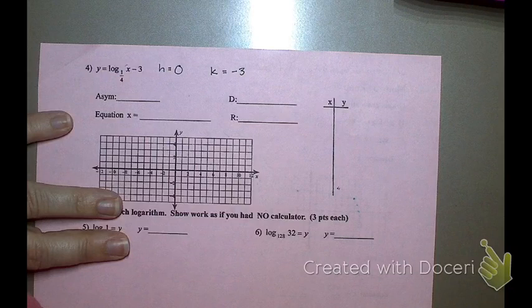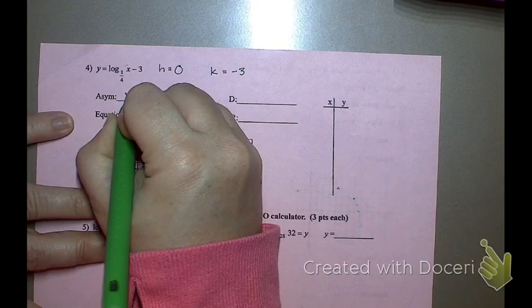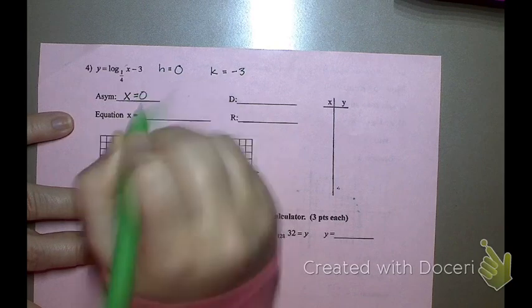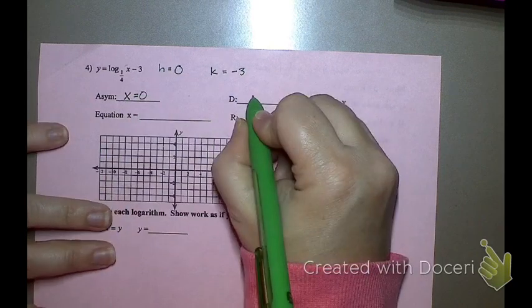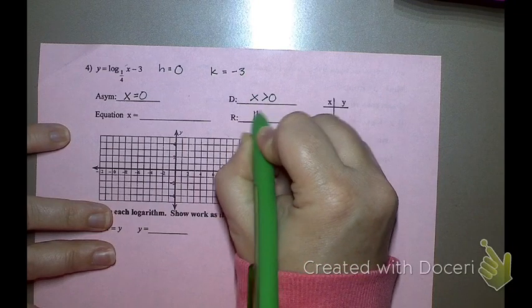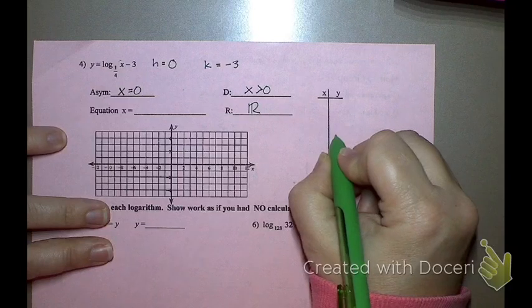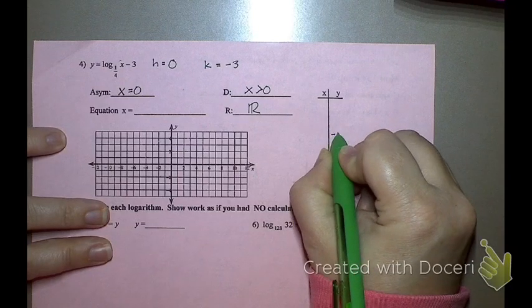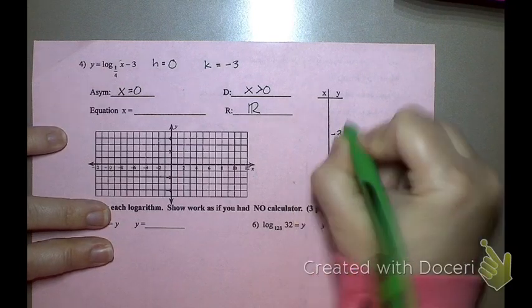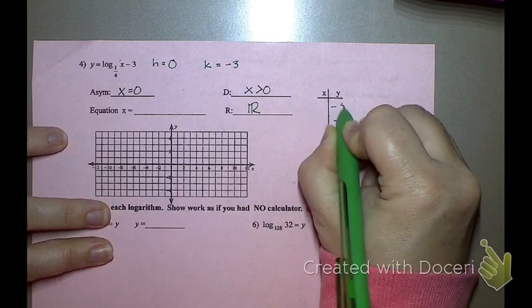Same process though, right? What's my asymptote? X equals 0. Don't forget that x equals. What's my domain? X is greater than 0. And what's my range? All real numbers, you're going to type in a capital R. What goes in the middle of my XY chart? Negative 3. And then fill in our values around there.